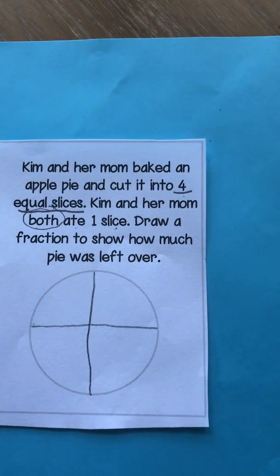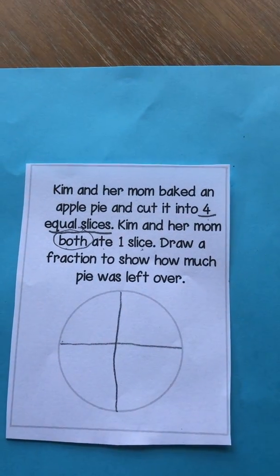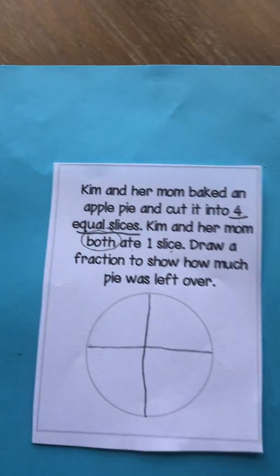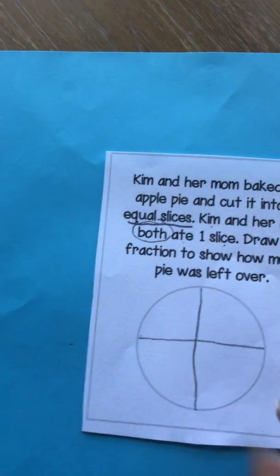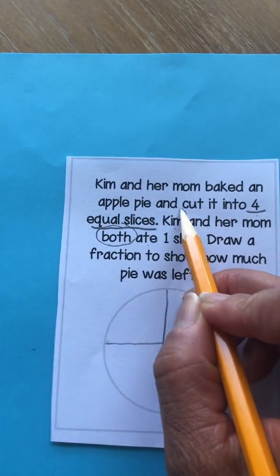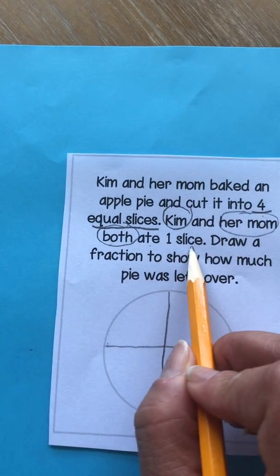If you said 2, you are correct. Who are the 2 people? If they both ate 1 slice, Kim and her mom. Those are the 2 people who have eaten 1 slice each.